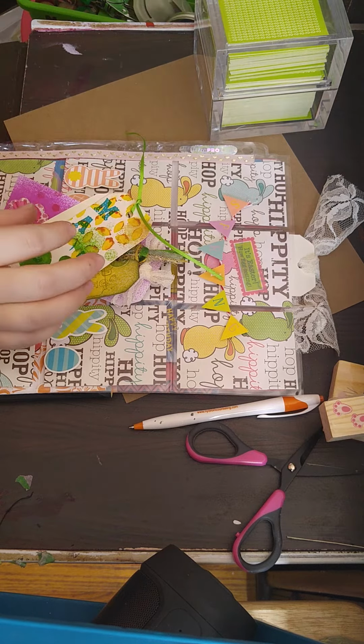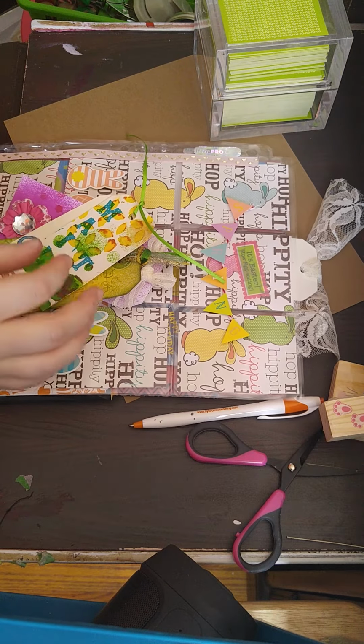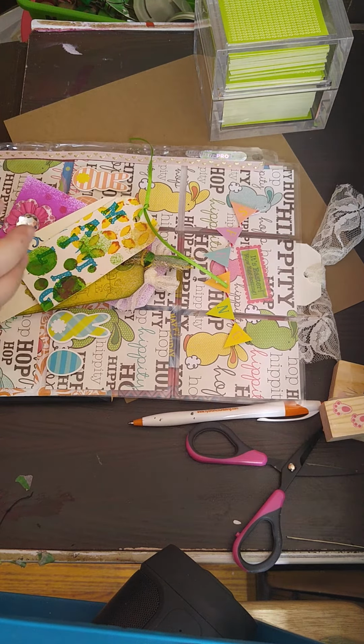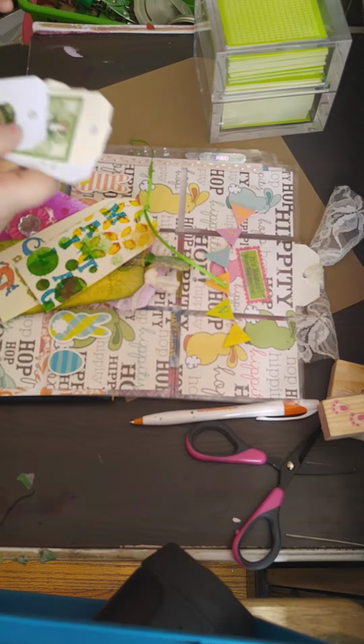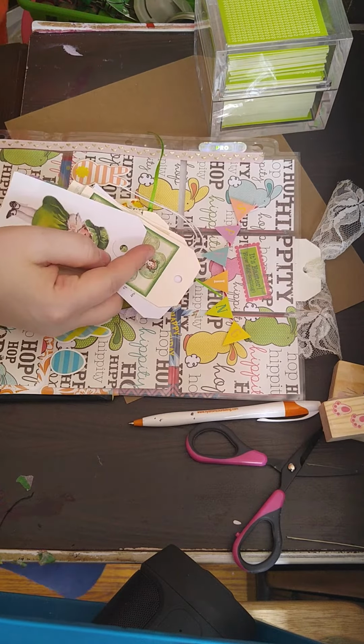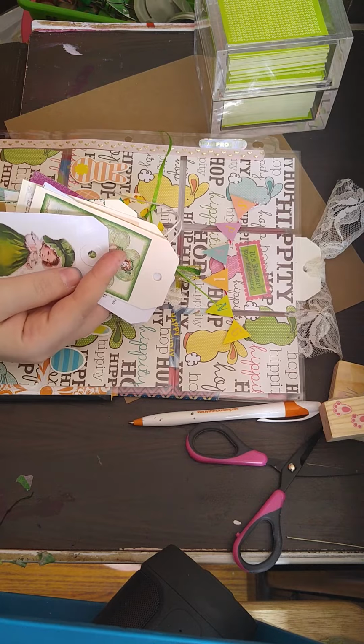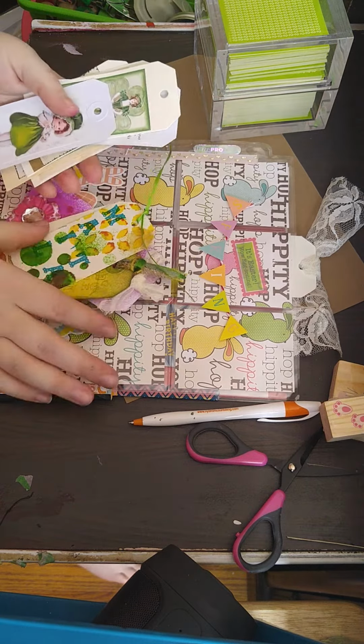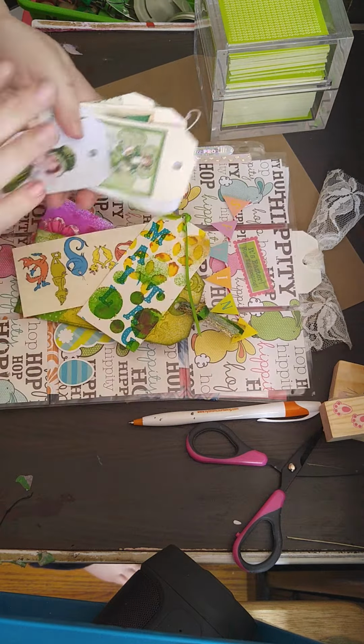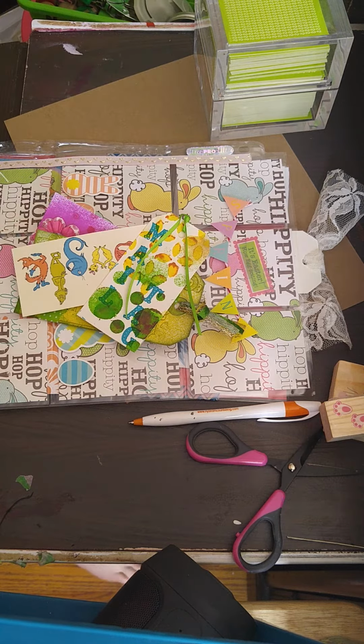I'm going to go ahead and finish up my other mail tags for my other projects, and then I will come back and show you my finished products on all of them, just so you can kind of see several different examples of what they look like. I will be back in a few.